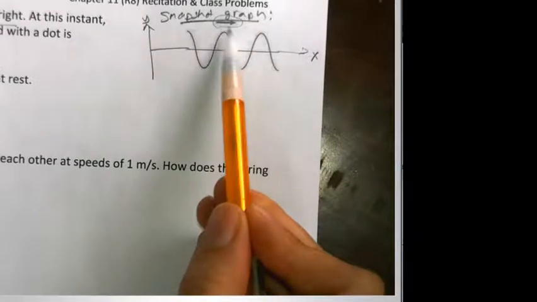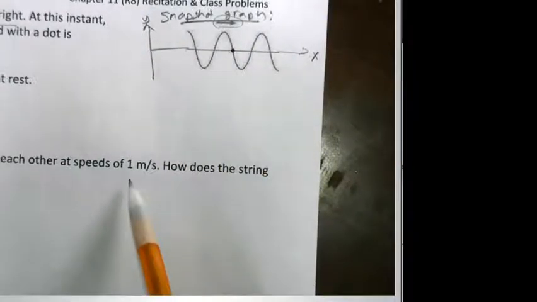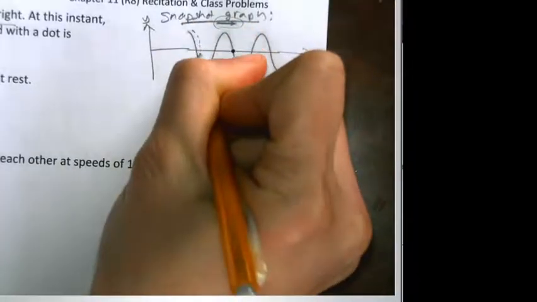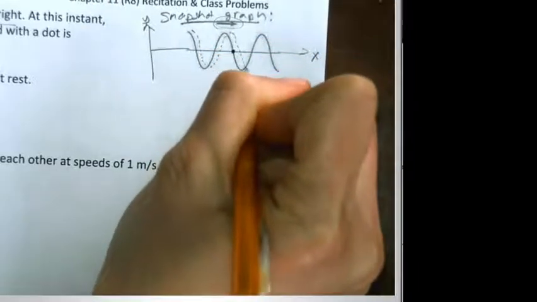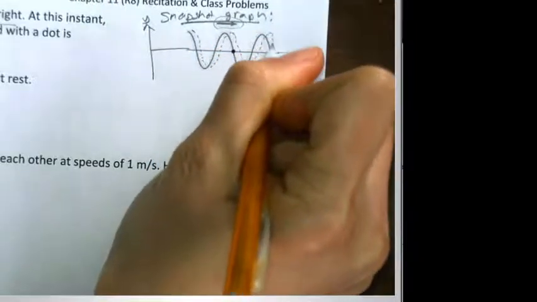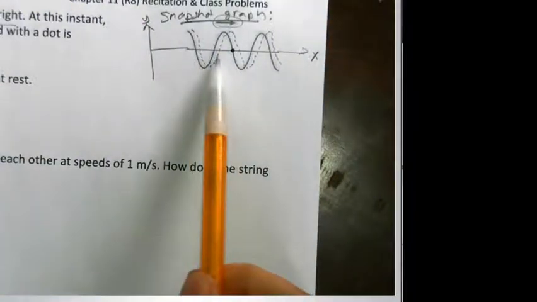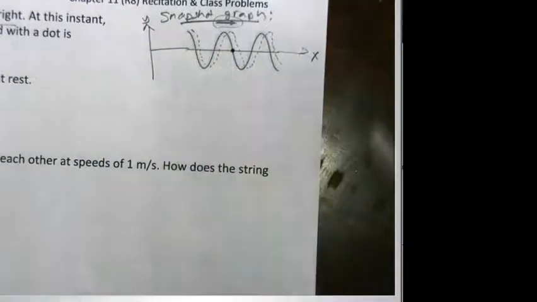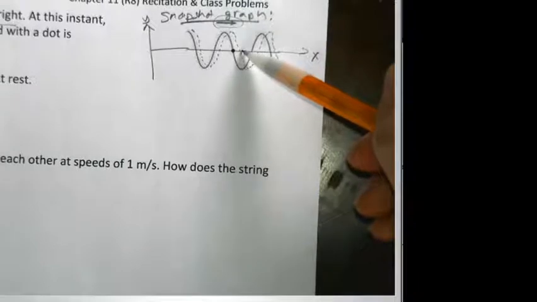So let's zoom in on this a little bit better. Because this wave is moving to the right, let's draw what this wave looks like just an instant later. So it's moving to the right, so just a short time later, I'll draw dashes here for what that looks like. All right, so a little while later, it's moved this way. But this chunk on the string is right here on the string. It can't move to the right with the wave.